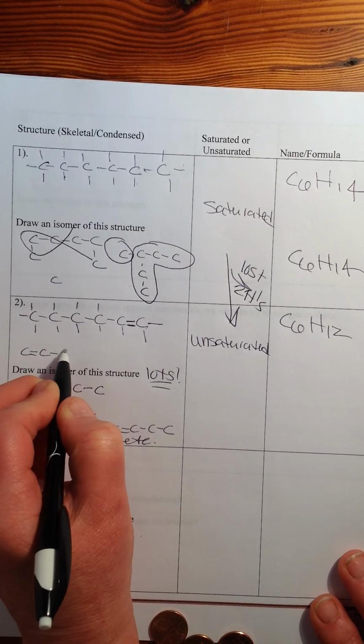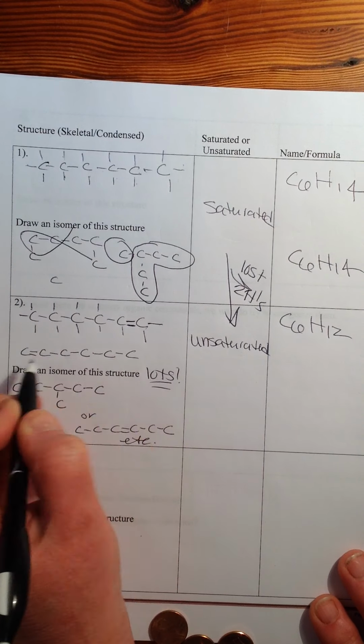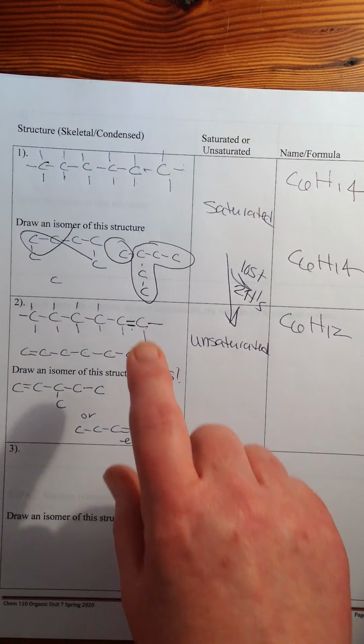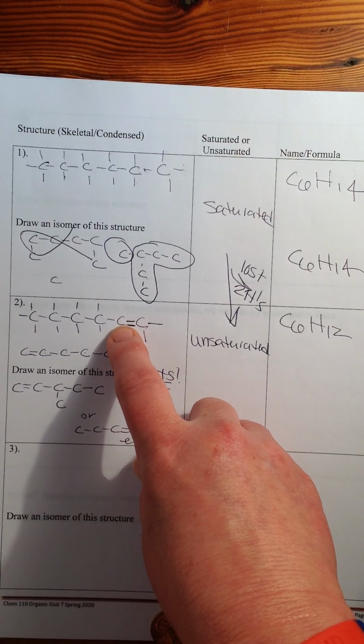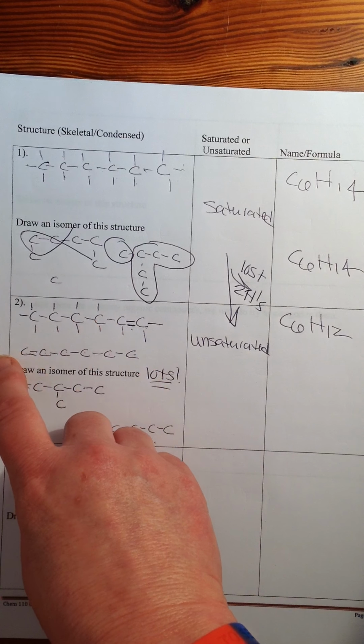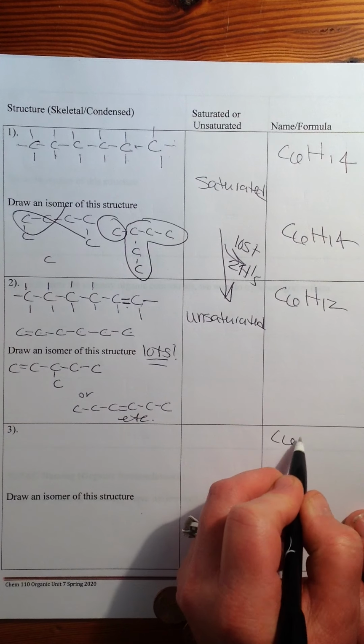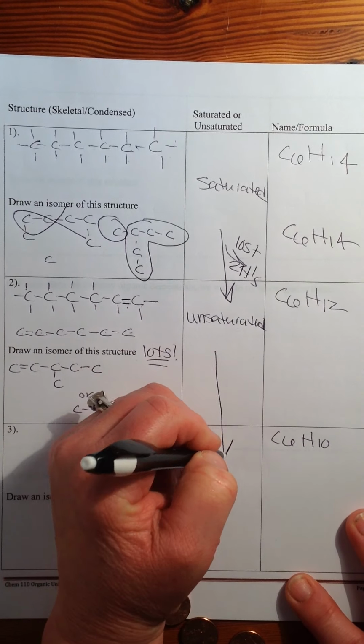Recognize that when you have something like this, this is the same as that, because the double bond is between the first and second carbon. Double bond between the first and second carbon. Okay, now I'm going to go from C6H12 to C6H10.